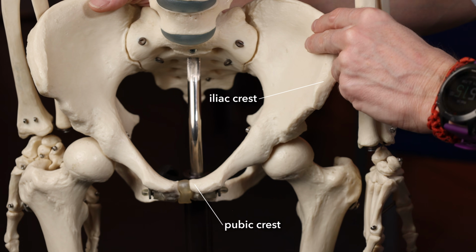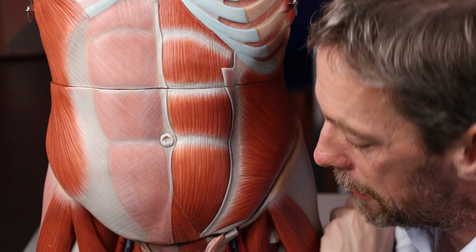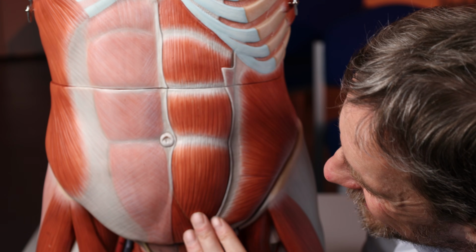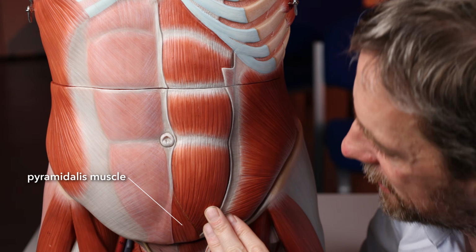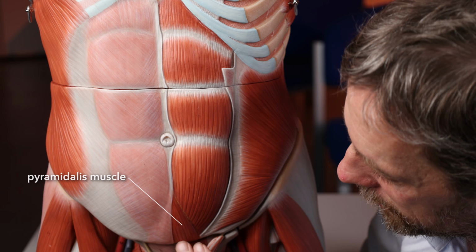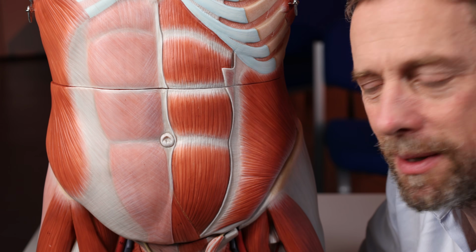Oh, and there's another muscle that I always forget. This is pyramidalis. Only about 80% of people have these. There's one on either side. It makes a triangle, right? So pyramidalis is anterior to rectus abdominis, but again it's running from the pubic crest and the pubic symphysis to the linea alba. It's kind of a bit of a reinforcement down here.